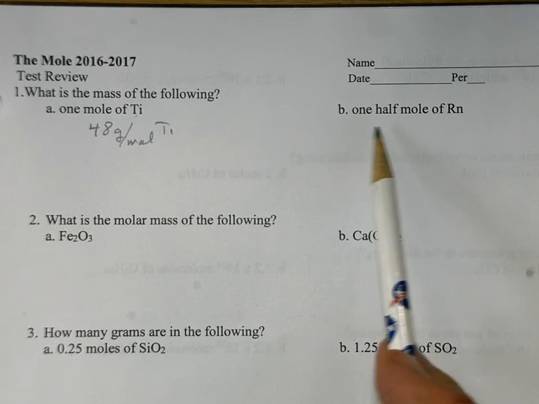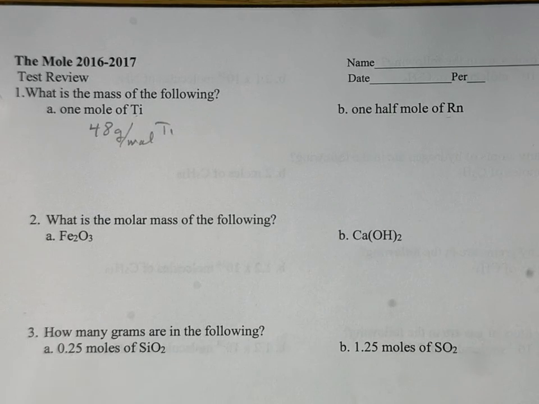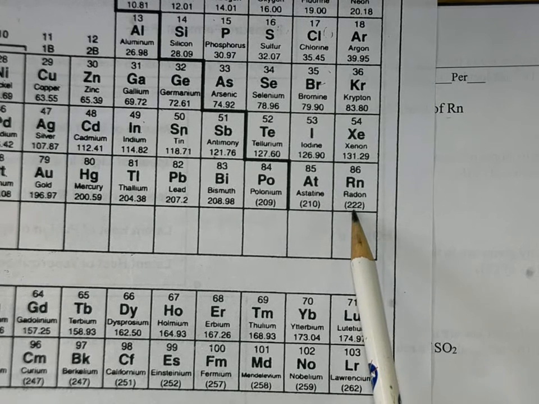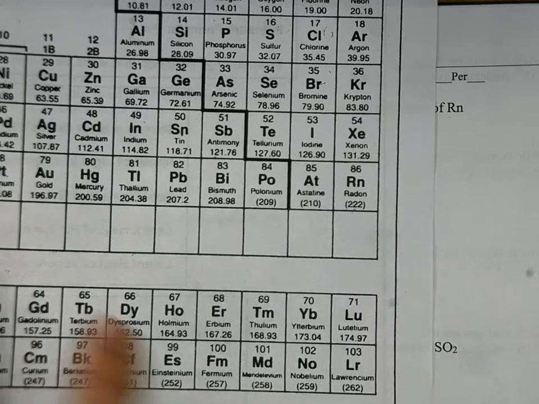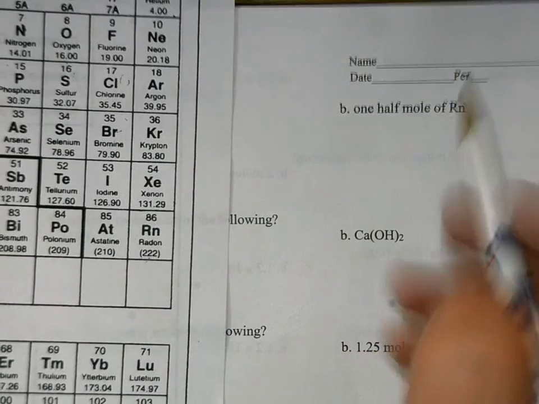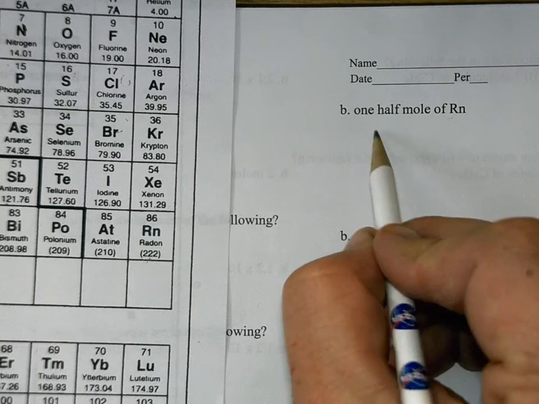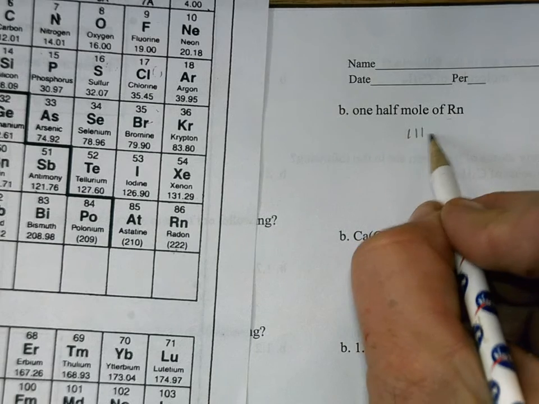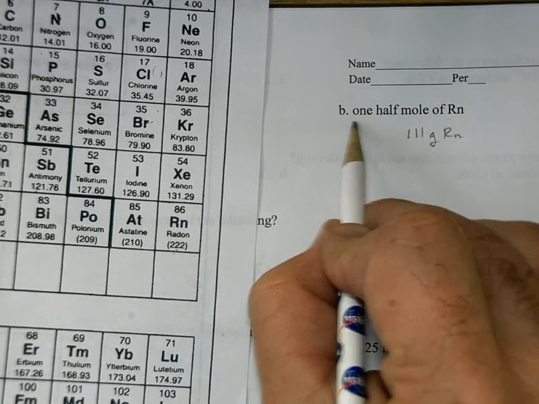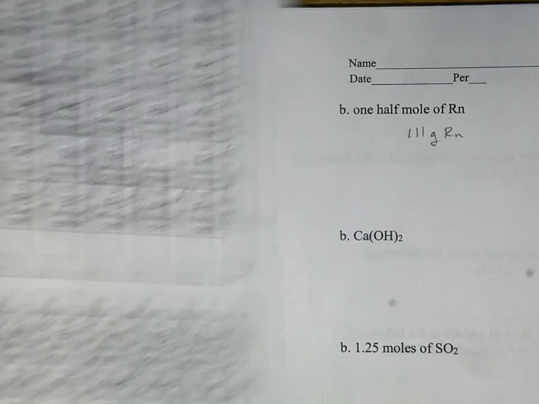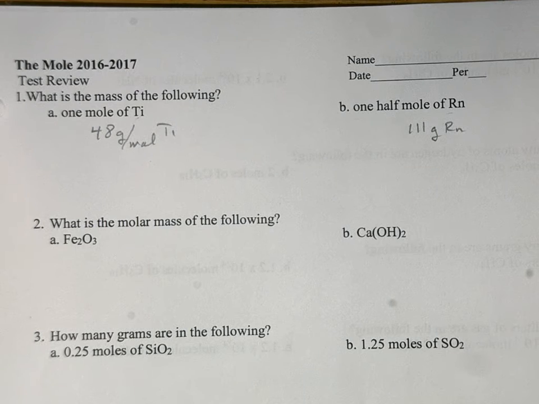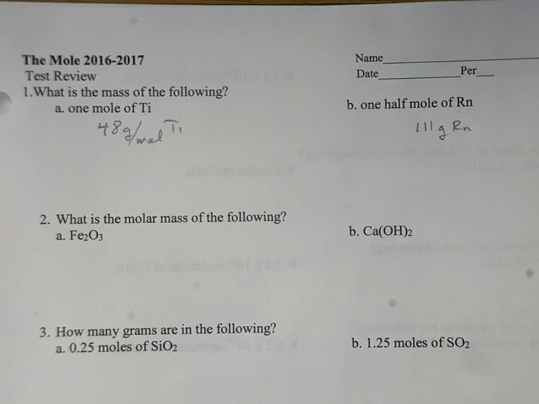Now I will do the half a mole of radon. So you need to look now. Radon is a noble gas, very large, and it's telling us in brackets here that 1 mole of radon would have a mass of 222 grams. So we're doing half a mole of this, so half of 222 is going to be 111 grams of radon, because we're doing half a mole. And you could have taken the molar mass, 222, and multiplied it by 0.5 moles, and we would have got the same thing.